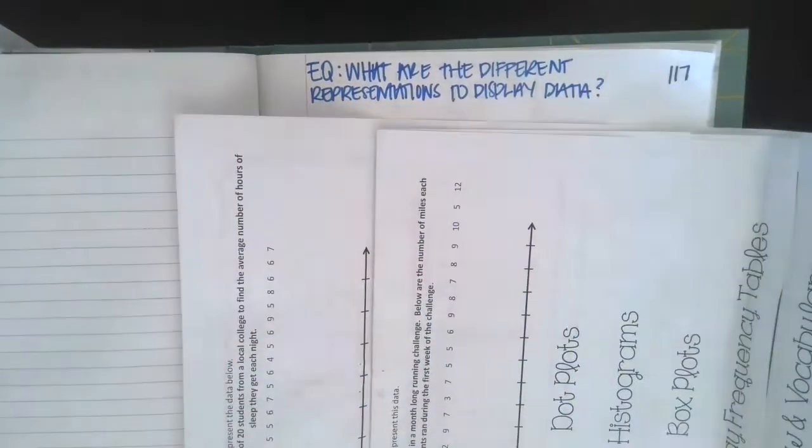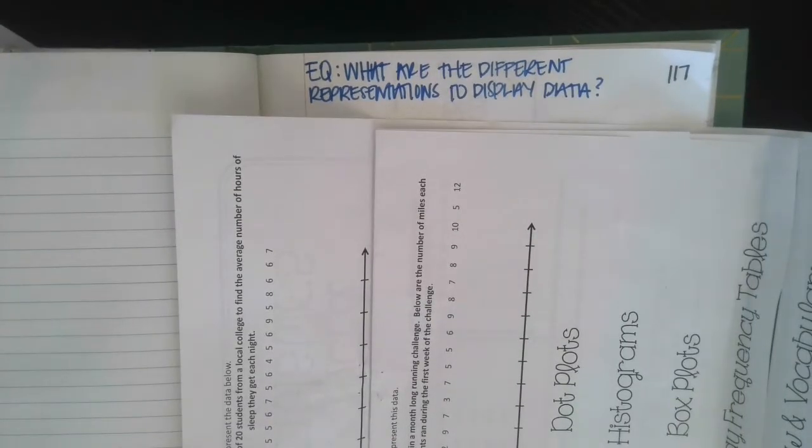So most of these are review. Most of these are not difficult. You guys have done stuff with most of these. So it's not a really tricky unit. It's just a unit that we need to touch base on.